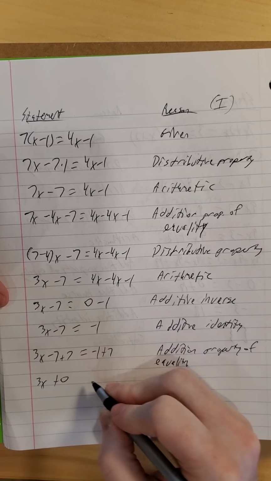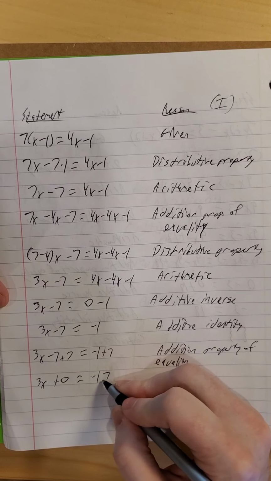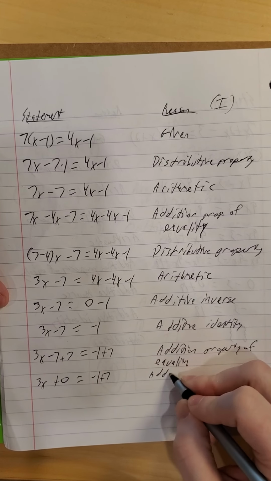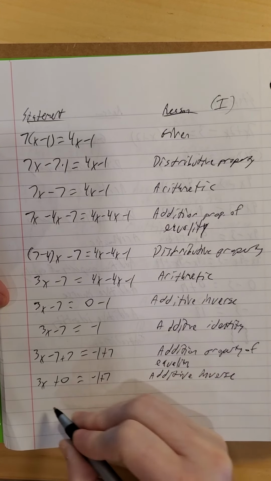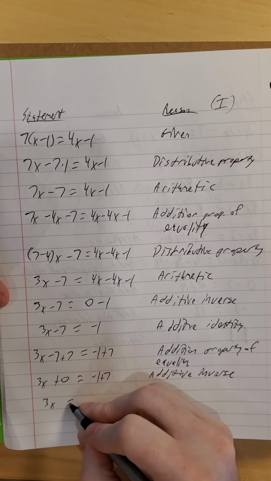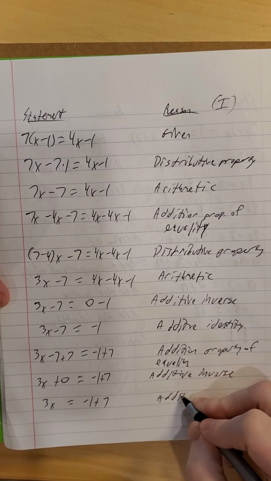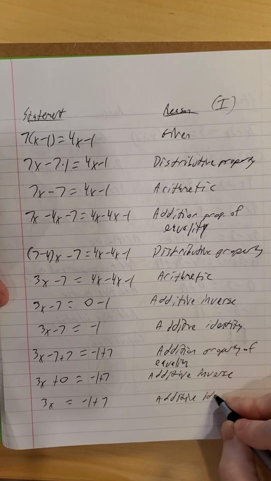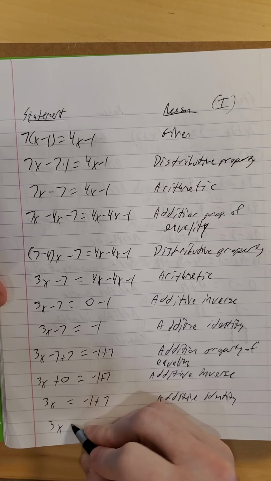That's another addition property of equality. If you took care of the left side next, you had the additive inverse, followed by additive identity, followed by arithmetic.